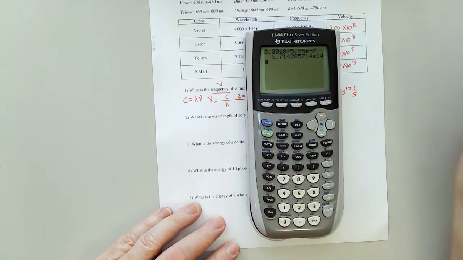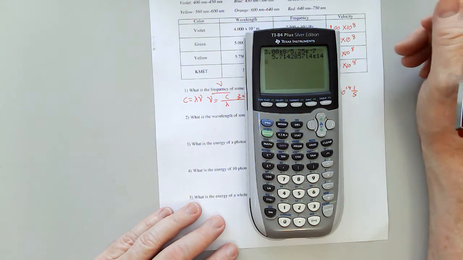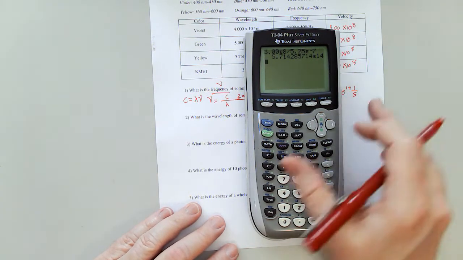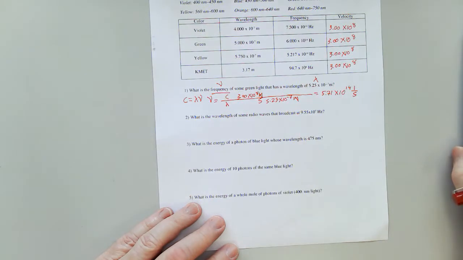Now, I know just from my experience working with these numbers for all these years that that is the correct magnitude for the frequency for some visible light. Okay, so now how about some radio waves?